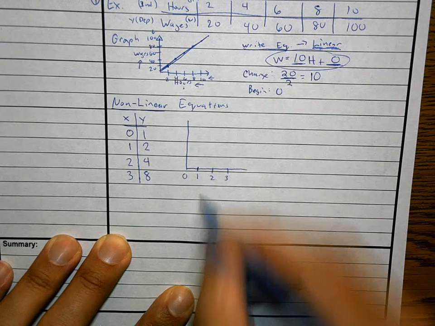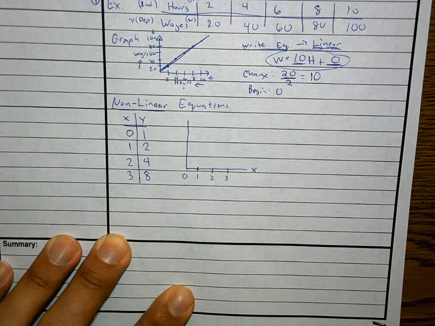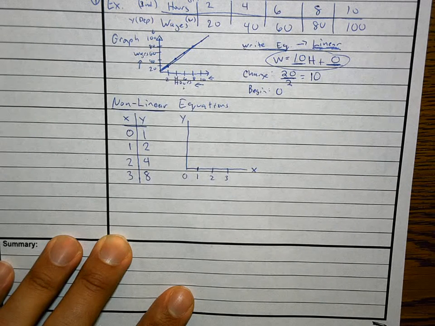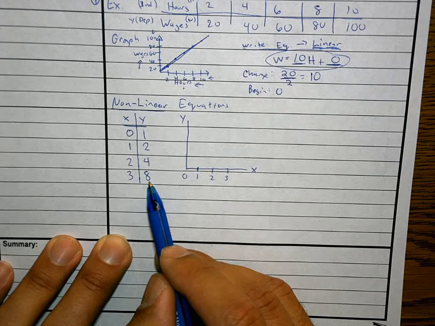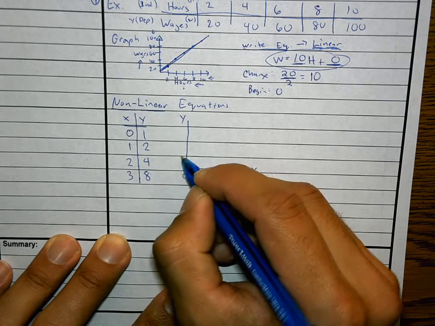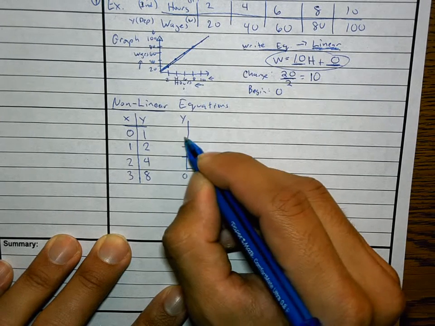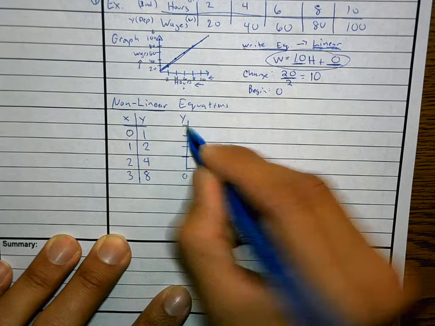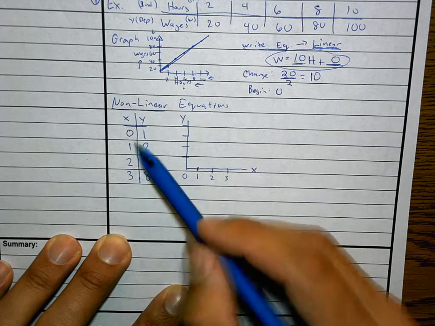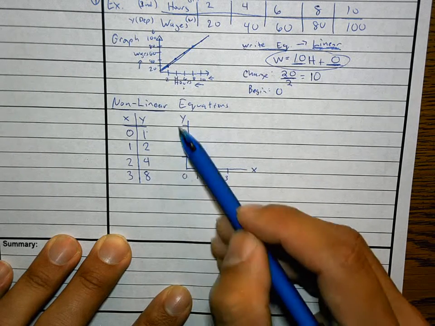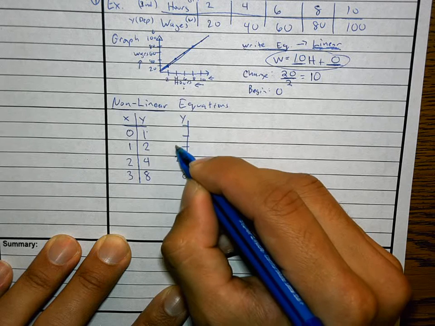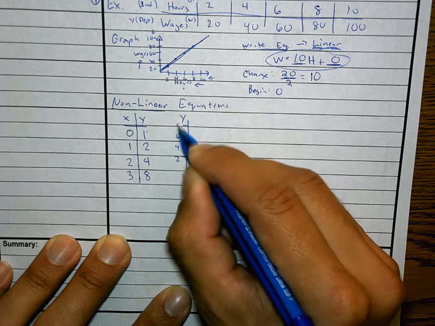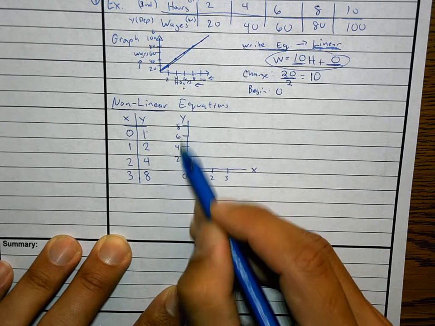This is my x-axis. Let me label that so I know what I'm doing. And my y-axis. What should I count by? 2. Now I have to get to 8. 2, 4, 6, 8. Whatever you do, don't go 1, 2, 4, 8. What you want to do is count by the same increments every time. This is a proper scale.